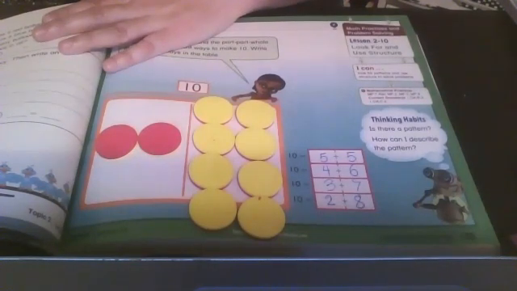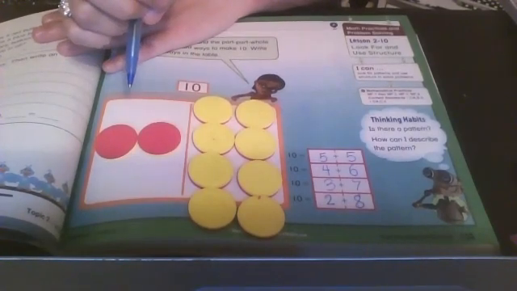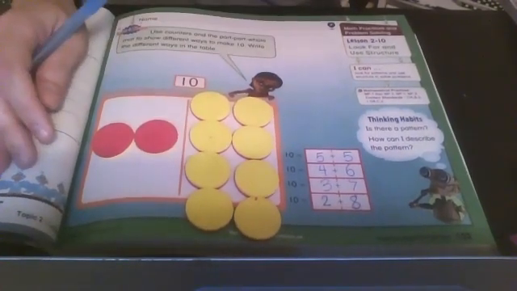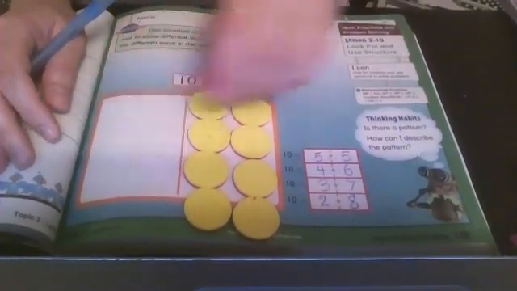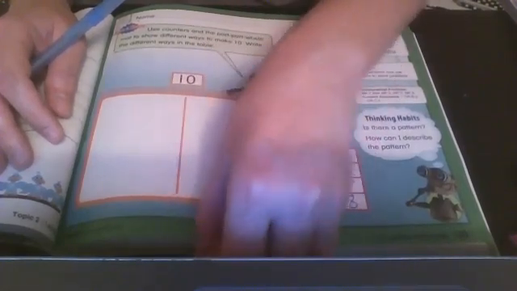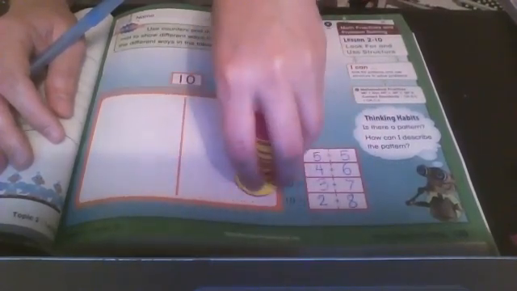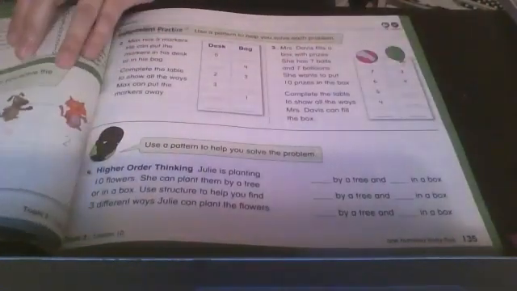Okay? All right. So we are going to be looking at more patterns and structure as we go through this lesson. If you need more time on this part, you can go ahead and pause the video now. I'm going to go ahead and collect these counters and put them in my baggie. And we'll go ahead and look at the next page together.